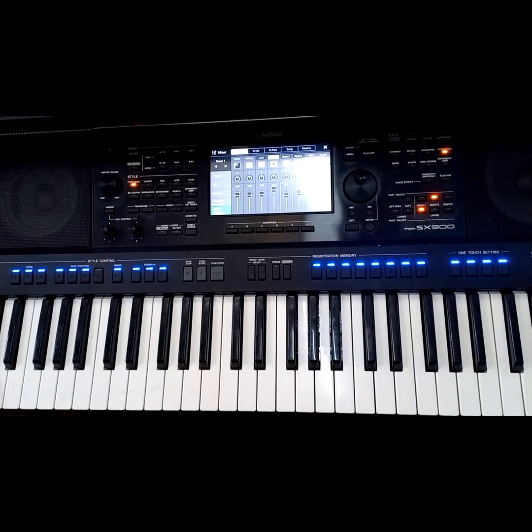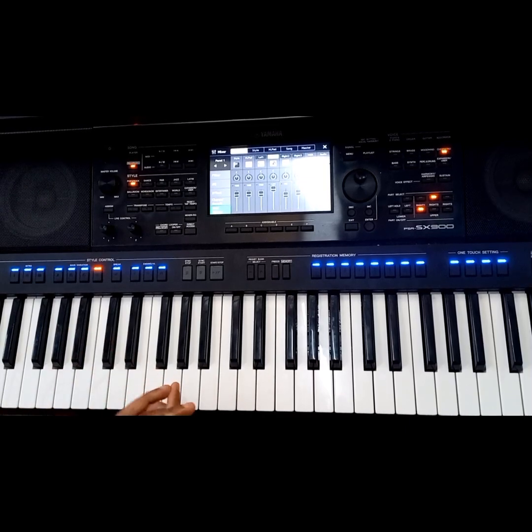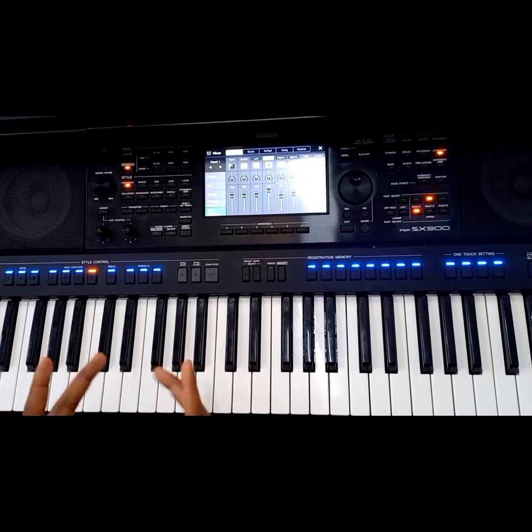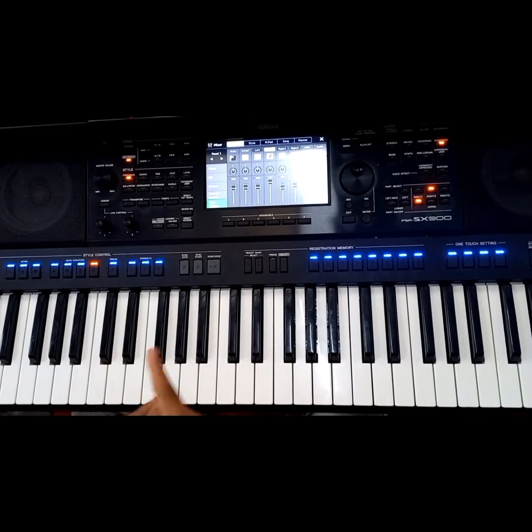Yeah, so that is an example of how you can use it. I mostly like to use minor chords during ministrations or during prayers. So that's an example of how you can use the minor 7th chords.